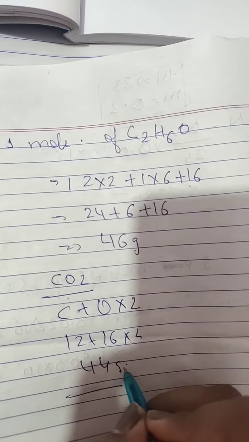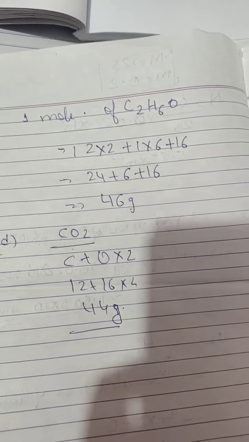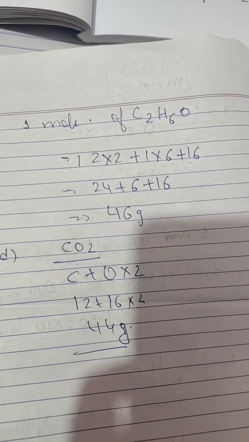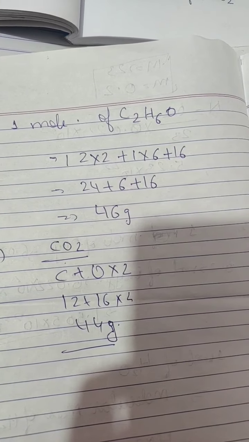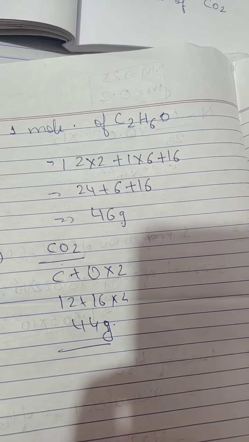Okay, so these are the questions. You have to practice more questions like this, because in the exams you will be getting questions based on these types of formulas. So please practice these questions.